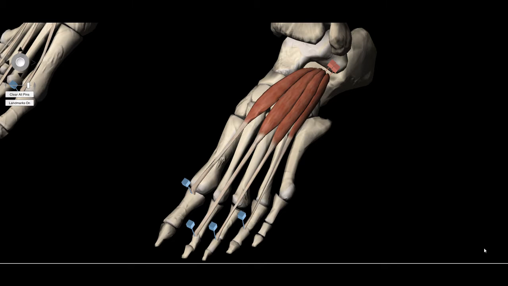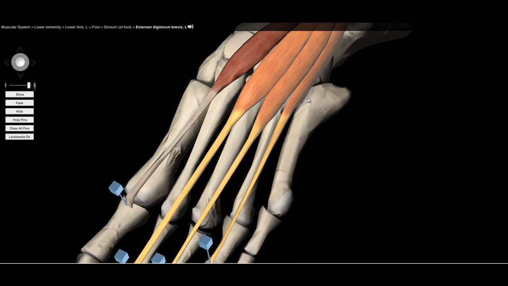So let's take a look at the intrinsic muscles that are in the feet. And by intrinsic muscles, I am really referring to those that have an origin and an insertion below the ankle joint. So the first muscle that I want to take a look at is the extensor digitorum brevis.